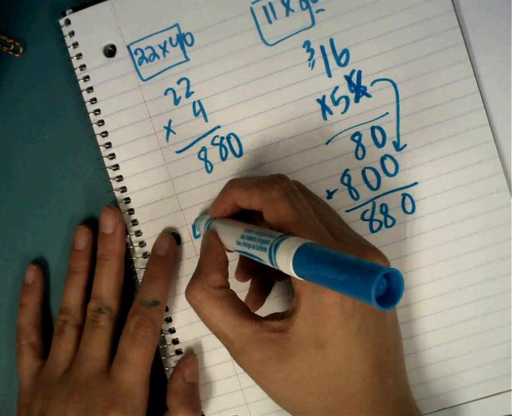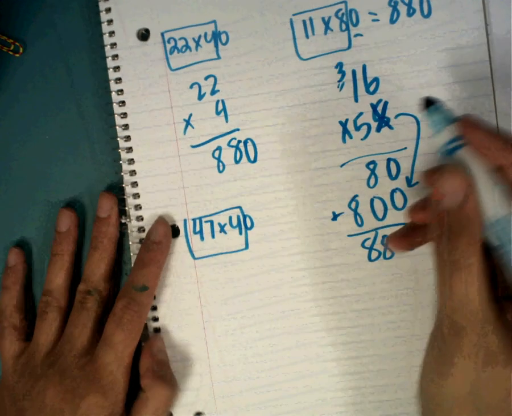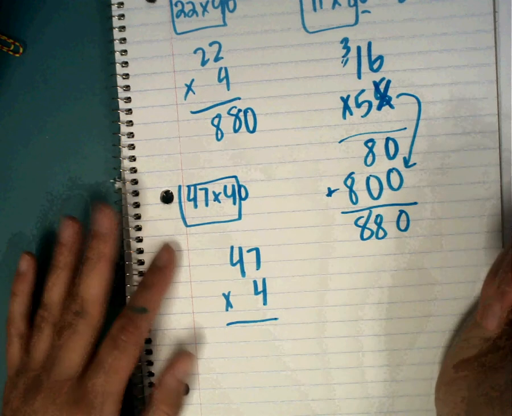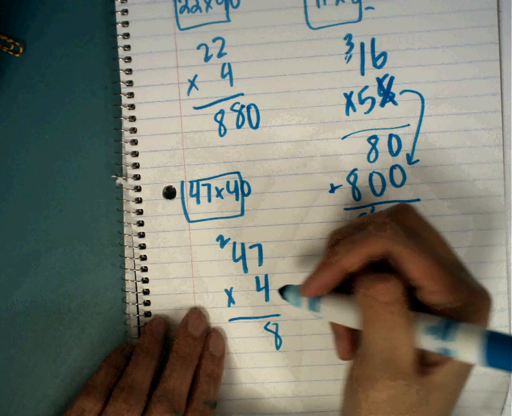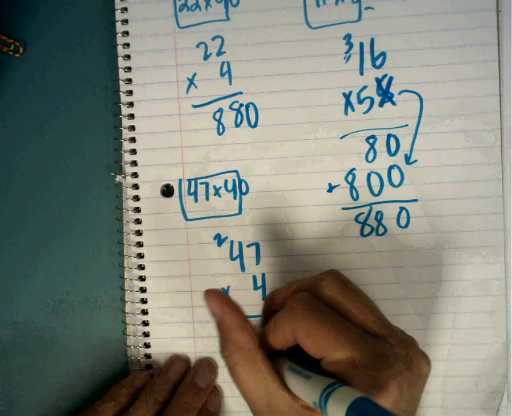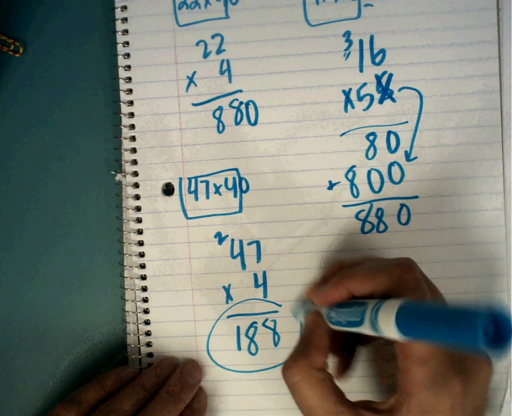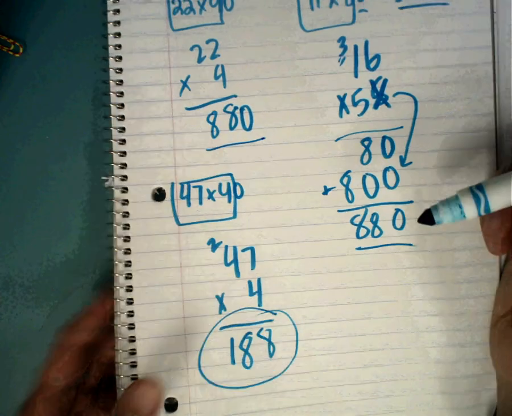We can do a hidden fact, though. If I have 47 times 40, I have a hidden fact. What's 7 times 4? 28. 4 times 4? 16 plus 2 is 18. 1,880. This is not 880 like all of the other ones, right?